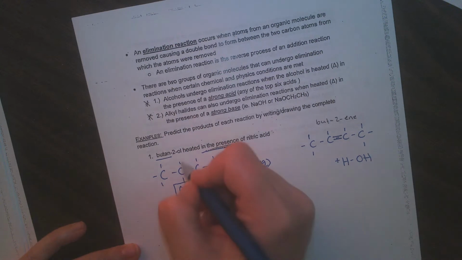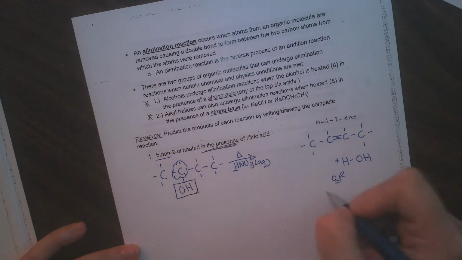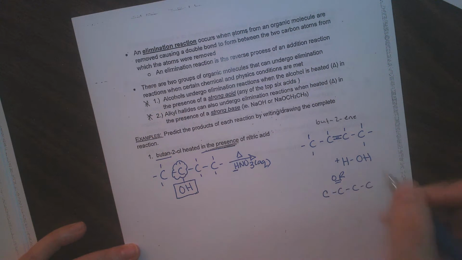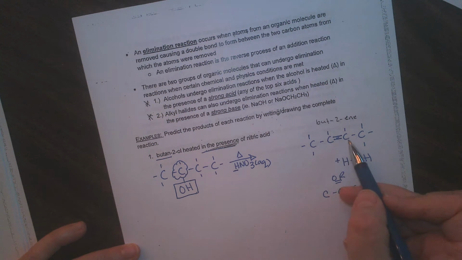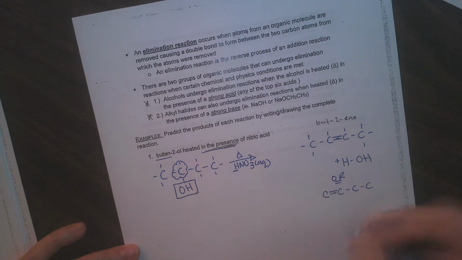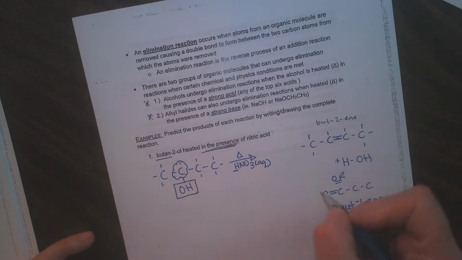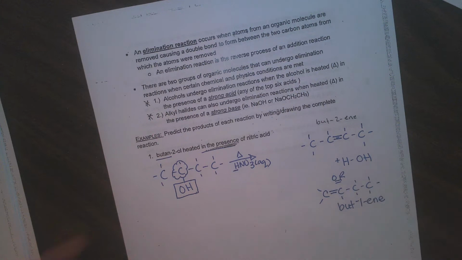Now, because it's centered on this carbon here, we can have an OR. We can put our double bond to the right, going from 2 to 3, or we can put our double bond going from the left, from 2 to 1. We still get water, as this one would have 2 hydrogens, 1, 2, and then 1, 2, 3. Okay.